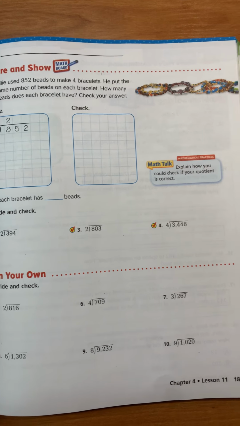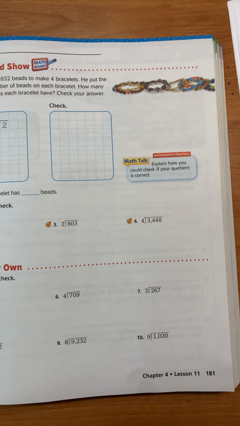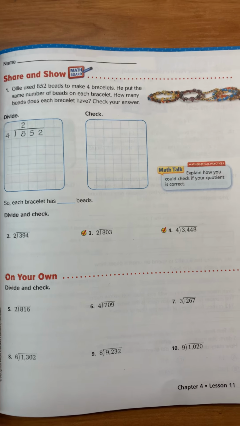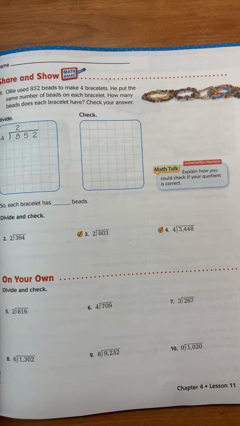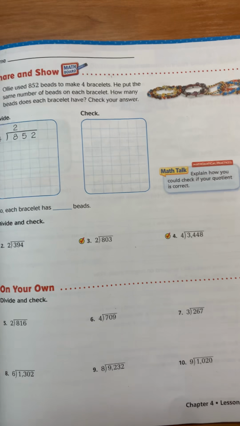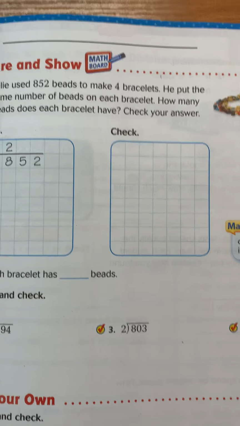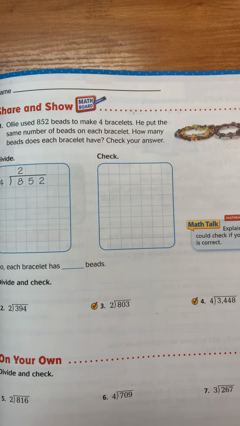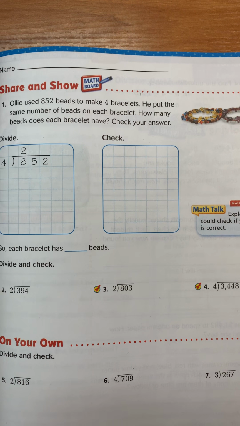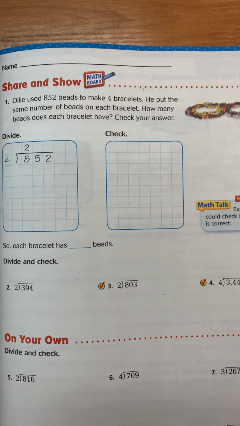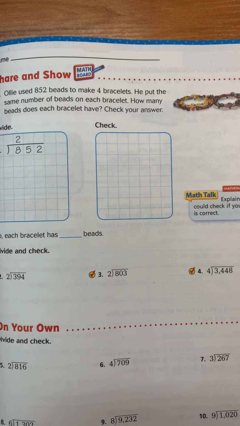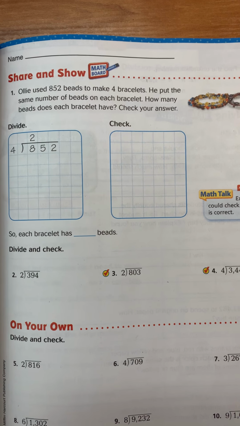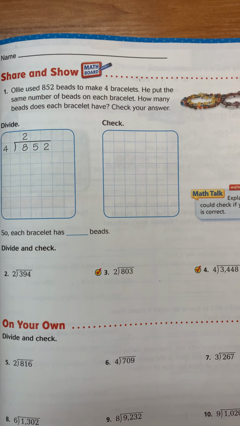Hayward. Some of you are submitting this page 181 and you're not submitting all of the work, so you're submitting it incomplete. So let me just show you what the directions are. Okay, it says share and show. Ollie used 852 beads to make 4 bracelets. He put the same number of beads on each bracelet. How many beads does each bracelet have?